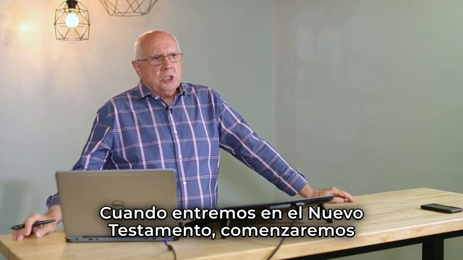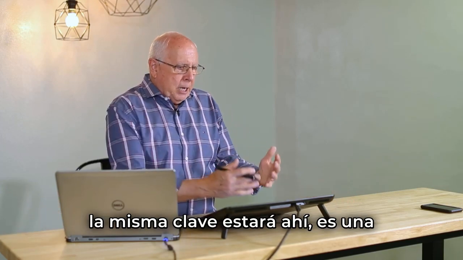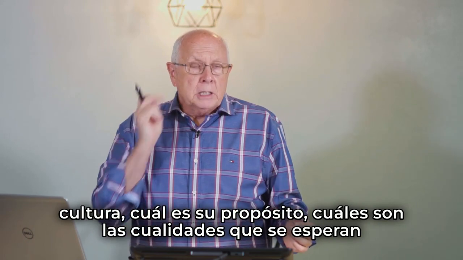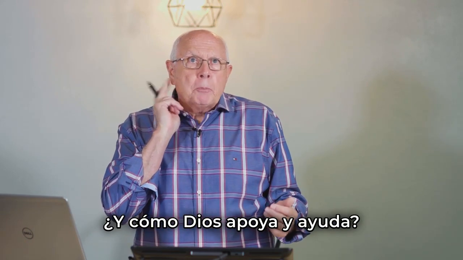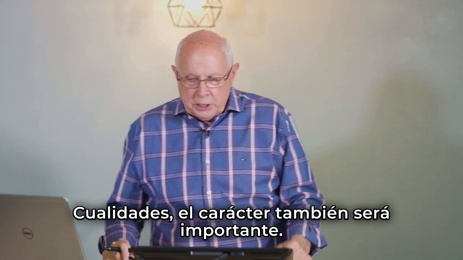When we get into the New Testament, we'll begin to look at the community of the church, and the same key will be there. As it's a culture, what's its purpose? What are the qualities expected? And how does God support and help and at times correct when we move off of those qualities?